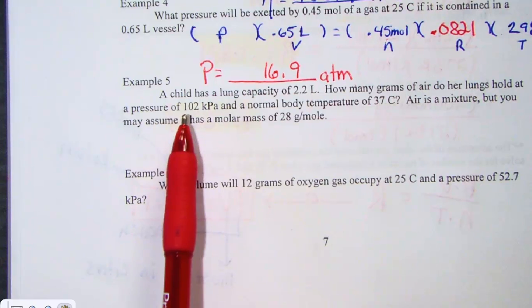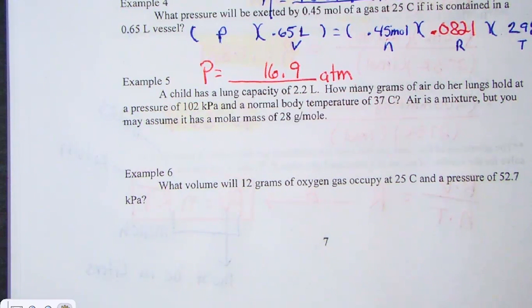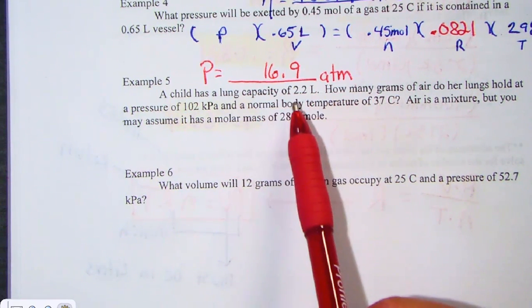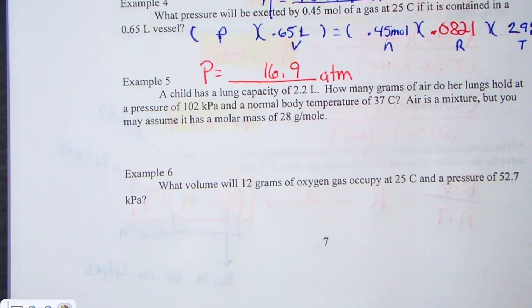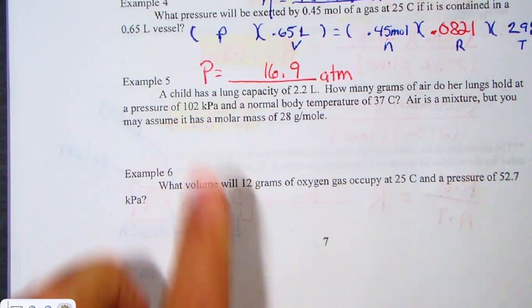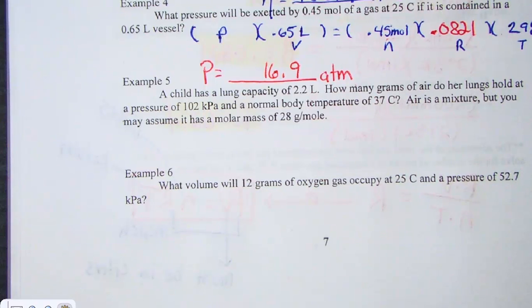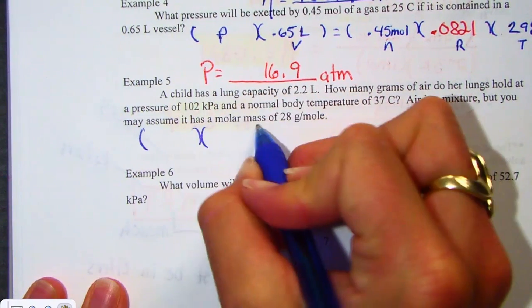We'll continue on with a sample of a child's lung capacity. It says a child has a lung capacity of 2.2 liters. How many grams of air do her lungs hold? Assume a pressure of 102 kilopascals, very close to standard pressure. Normal body temperature is 37 Celsius. We want to know how many grams of air, so let's get our PUVNRT parentheses ready.